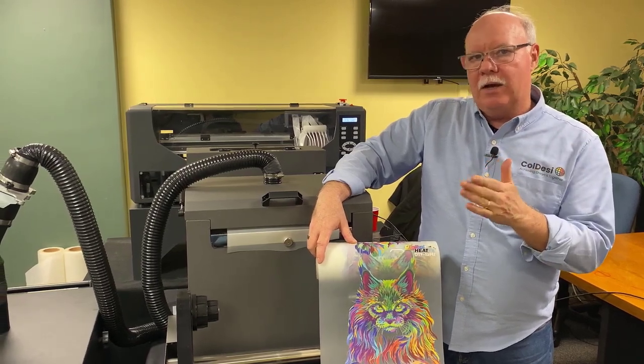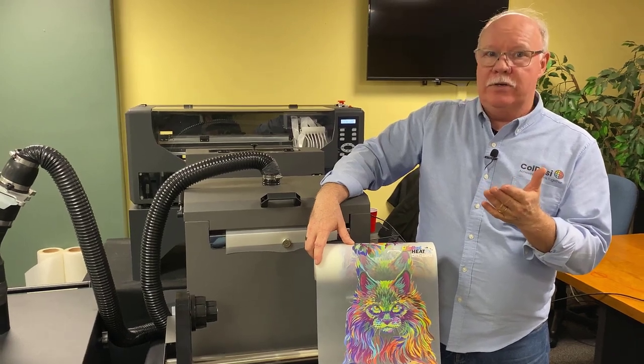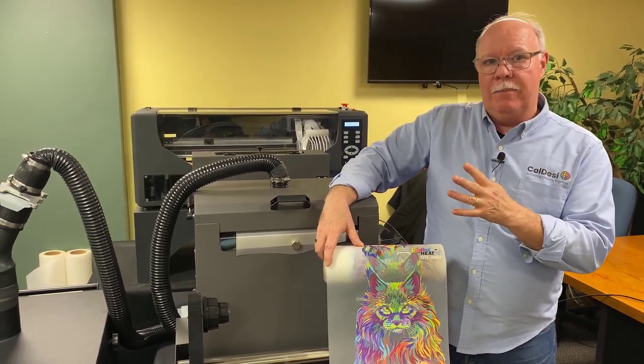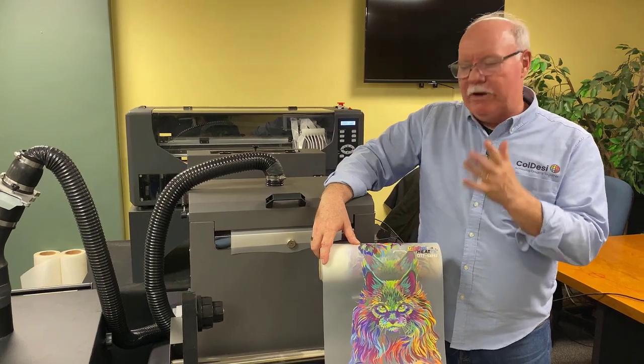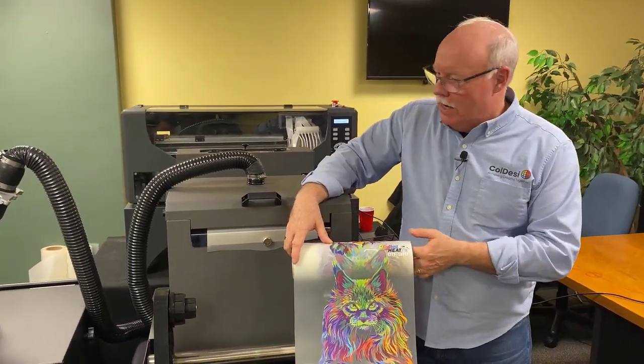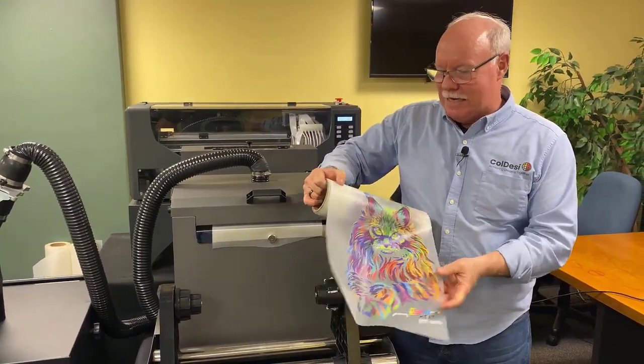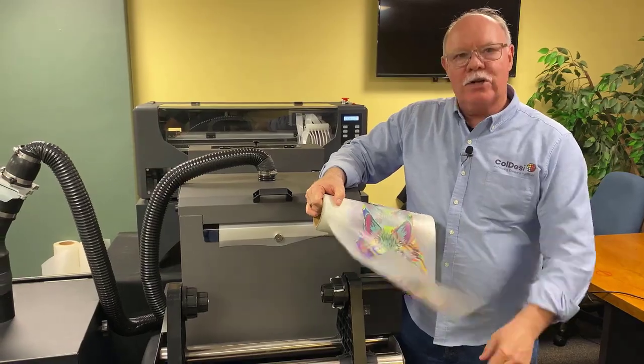You start to do the math on that, you're looking at making about $1,125 for a 4.5 hour job. That's crazy. Even if we're at half of that, that's still crazy money that you can make with a simple desktop DTF printer. So let's go put this on a shirt, see what it looks like.